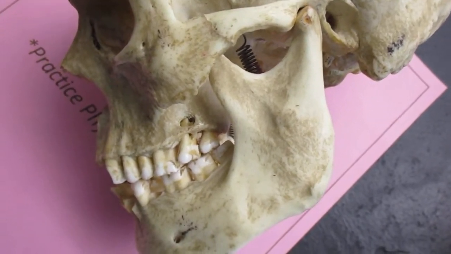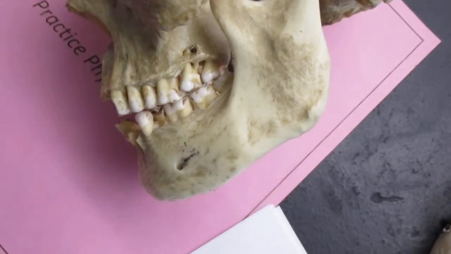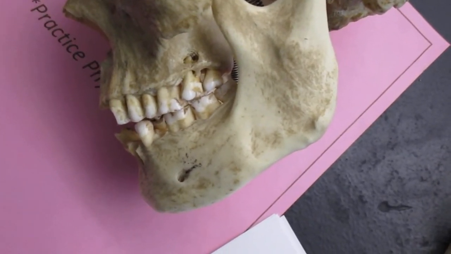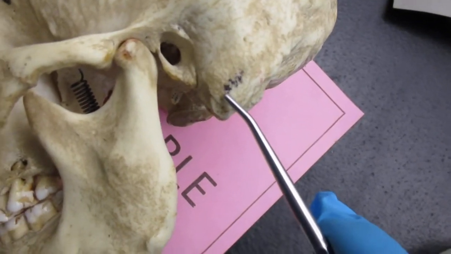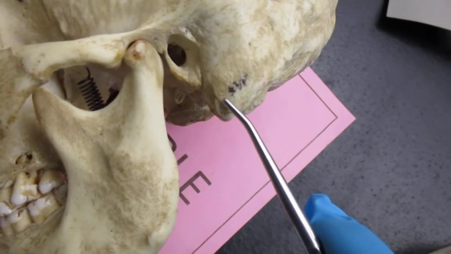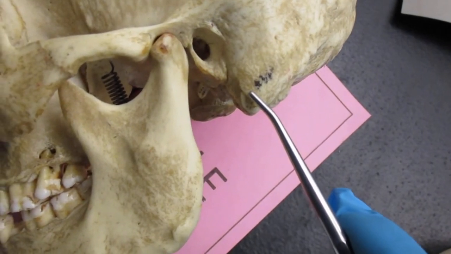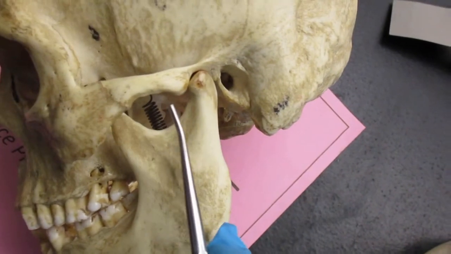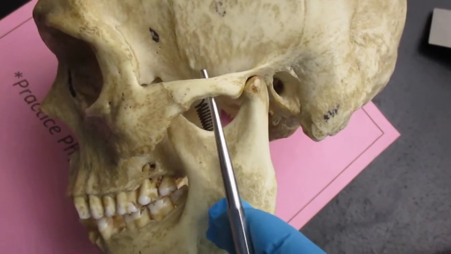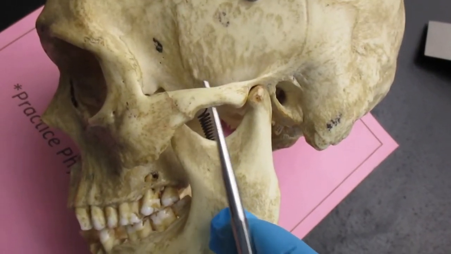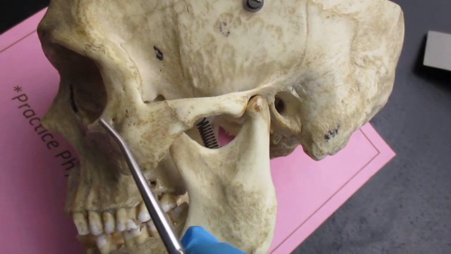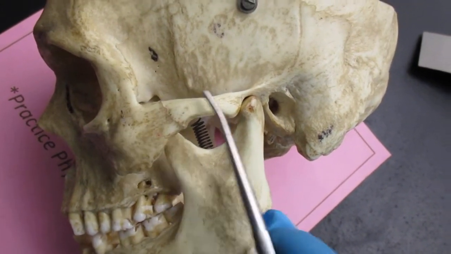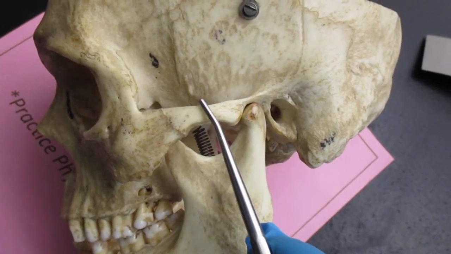I want to show you some more things here. Mastoid process. Mastoid process is right here. Here's your mastoid process right here. So we've done three things already for the temporal bone. What is this structure here? You should know this structure as a zygomatic process. This is the zygomatic bone. Zygomatic process.